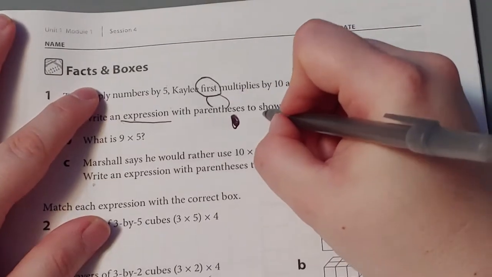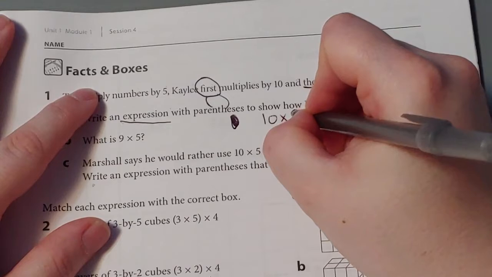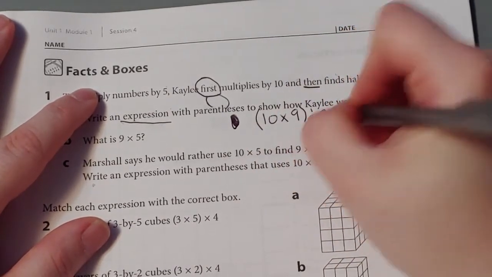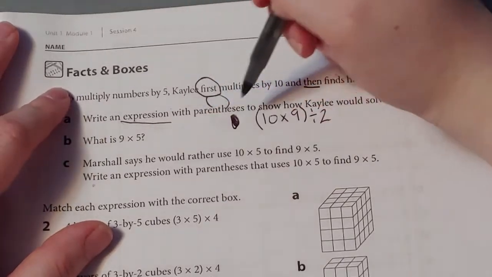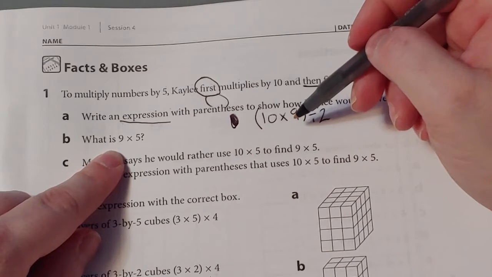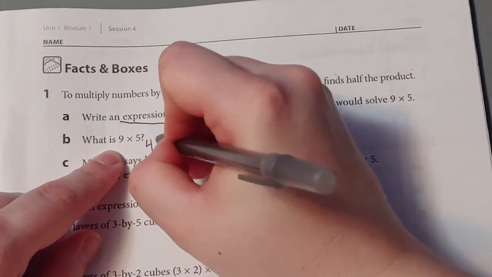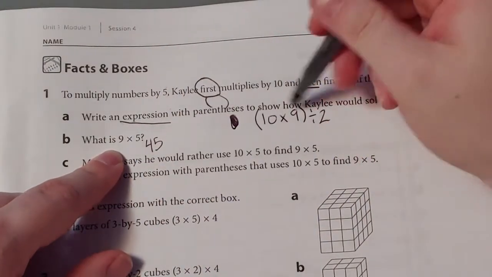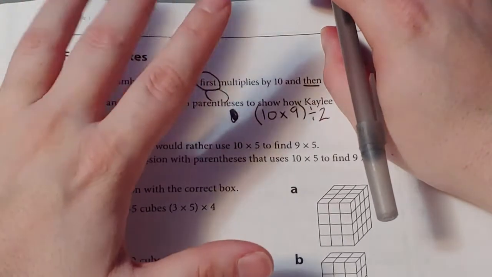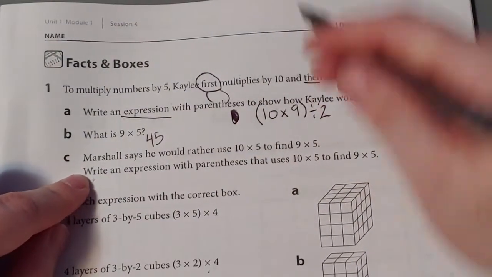So first she does 10 times 9. Then she halves, divides by 2. So then what is 9 times 5? 45. Either you solved it this way or you counted by 5s: 5, 10, 15, 20, 25, 30, 35, 40, 45. Or solving it this way gets you the same answer.